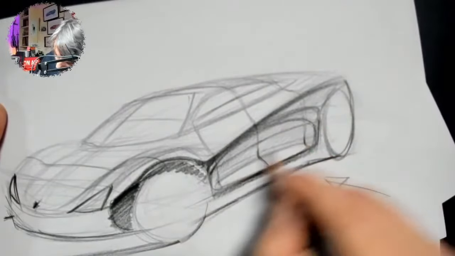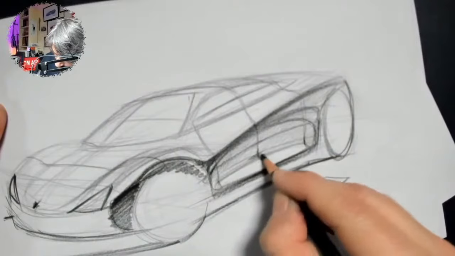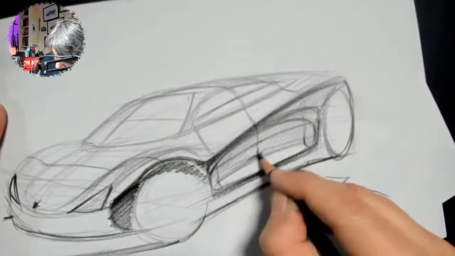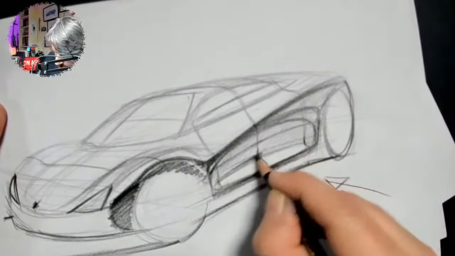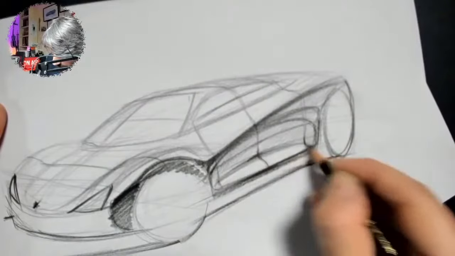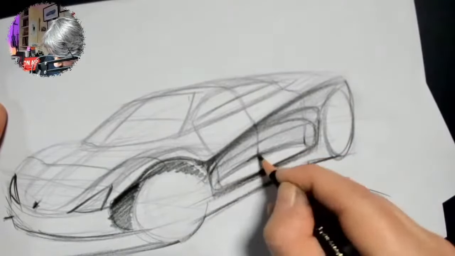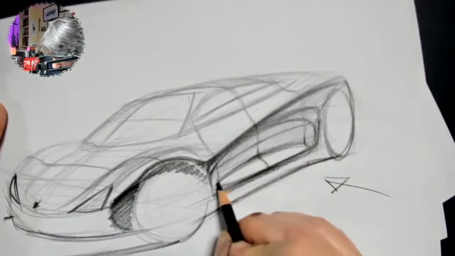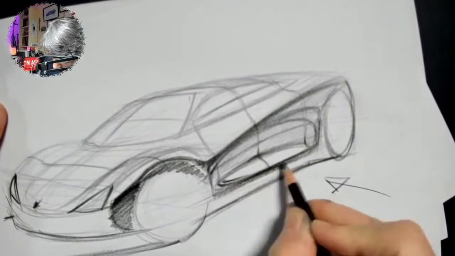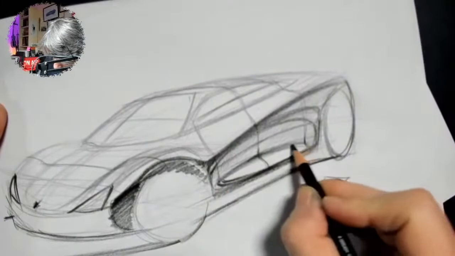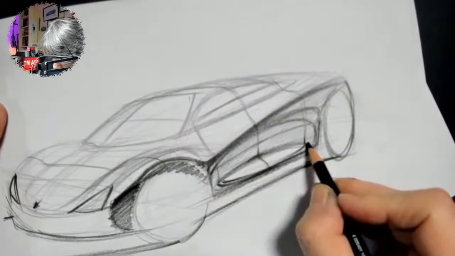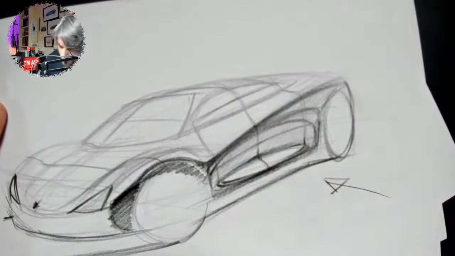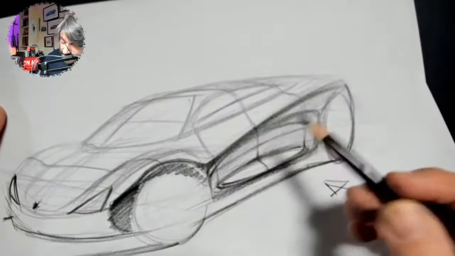Then we have another one here, because in the fillet we have again a concentration of reflection.